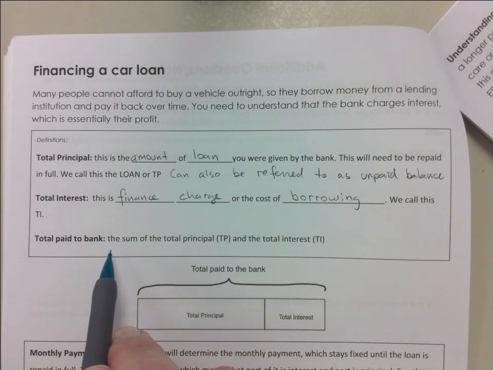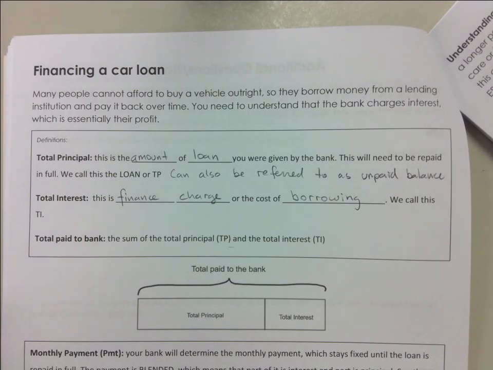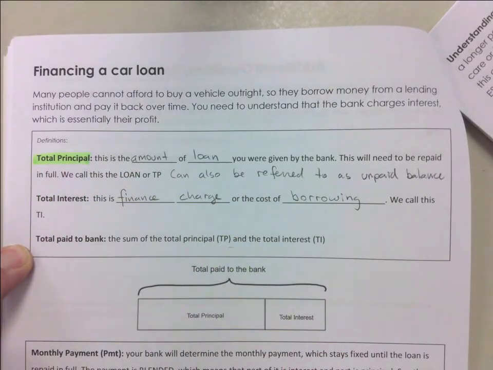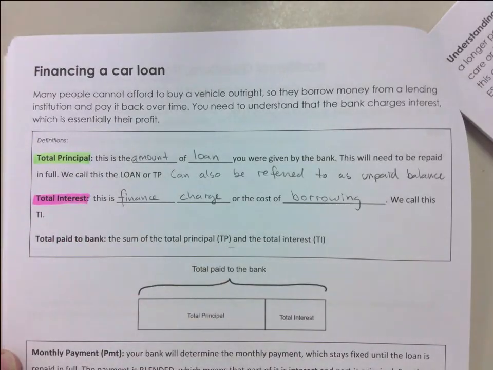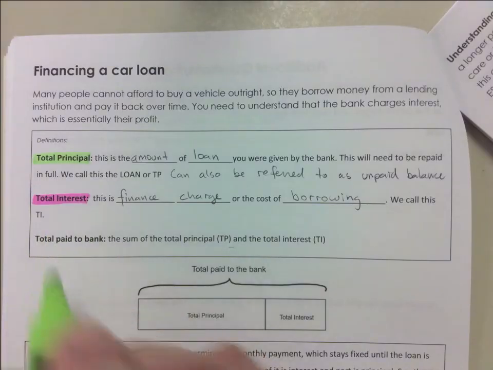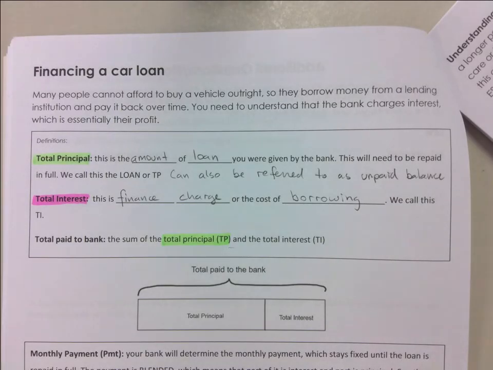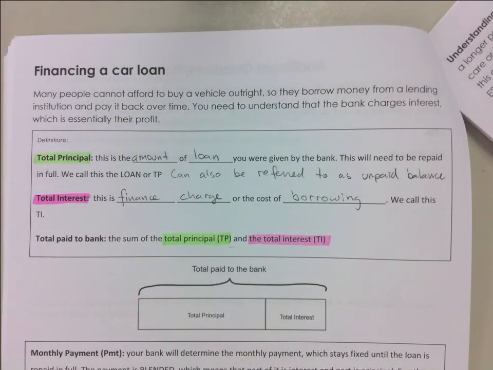Total paid to the bank is the sum of the total principal and the total interest. So I'm going to use two different colors here. I'm going to use green for the total principal, that's how much you're actually borrowing. But guess what? You're not going to just pay back that part. You're also going to pay back some interest. So what you will pay back the bank is what you borrowed from them plus the total interest that they end up charging you over time.